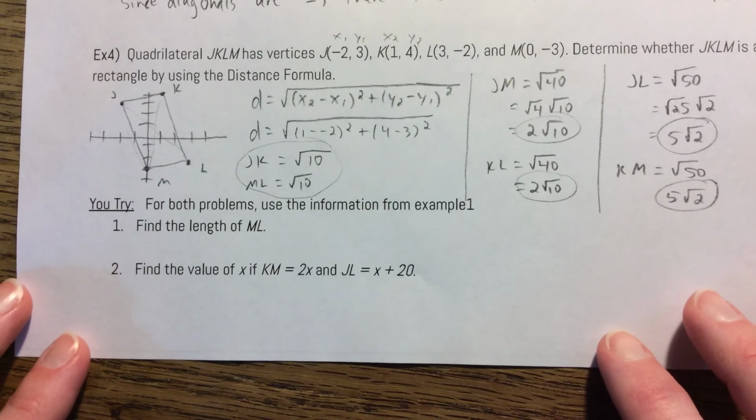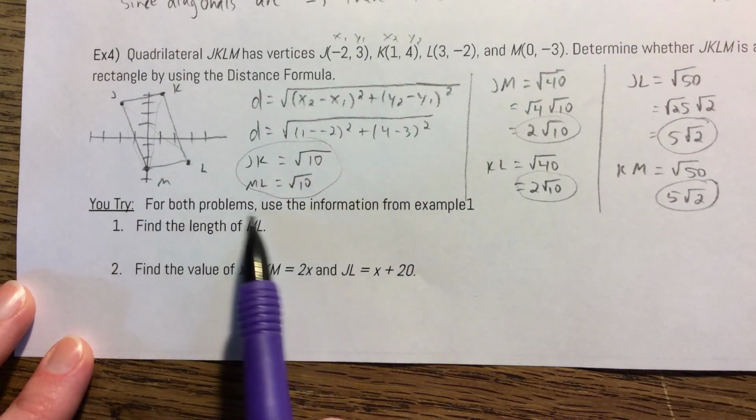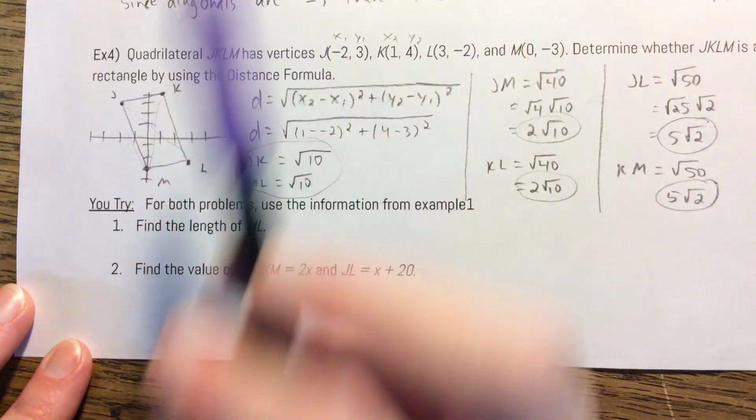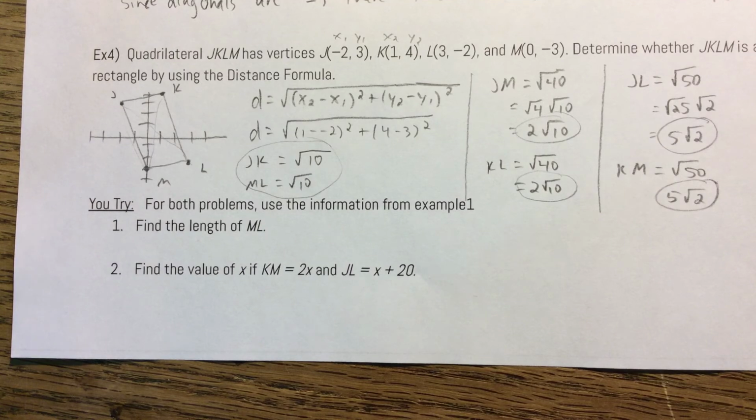Okay, so for the U-Try problems here, you're using the information in the picture from example 1. So you're using the same information that we were given there. It says find the length of ML for one of them, and then find the value of X for those two things.